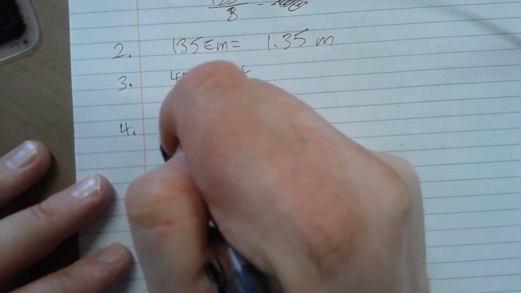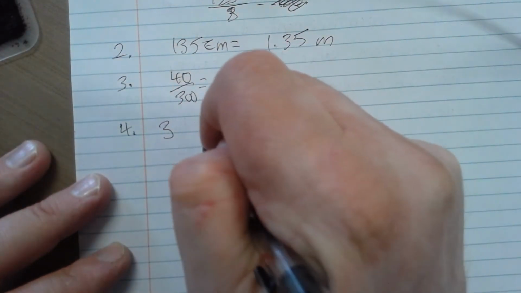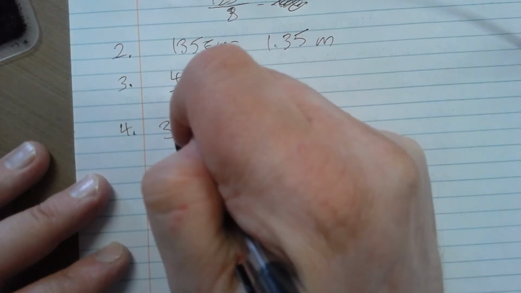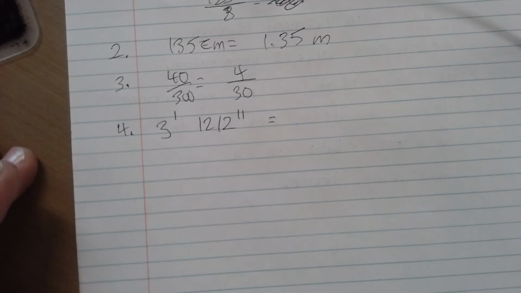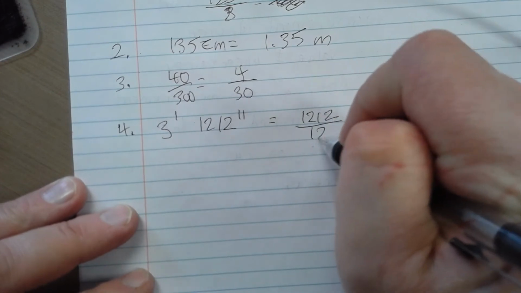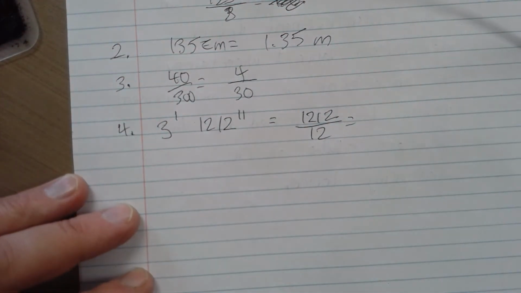3 feet and 12 inches. Feet, inches. So we've got to get that 12 into inches. There's 12 inches in a foot. So 12 inches, 12 inches in a foot, divide by 12, 1.